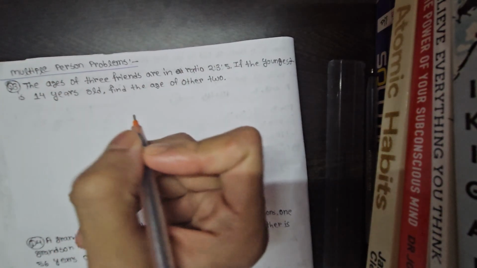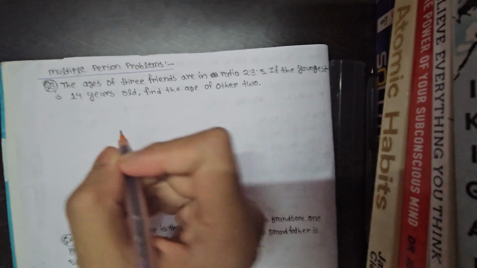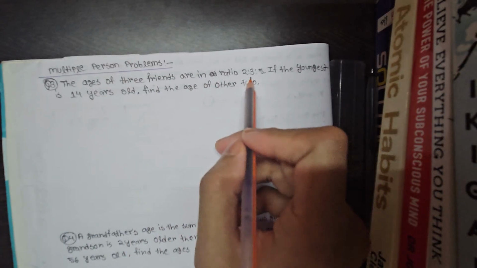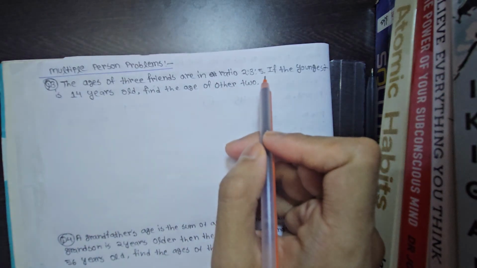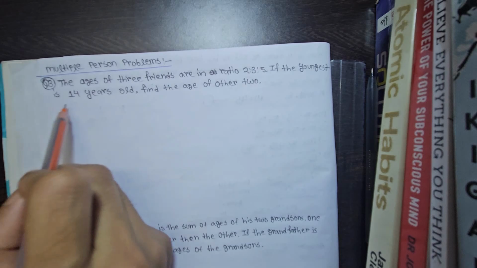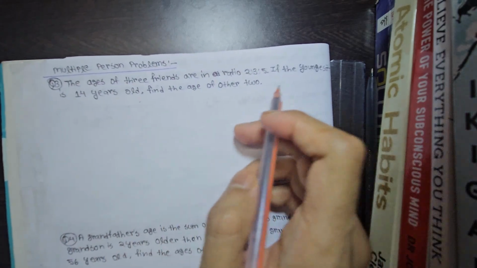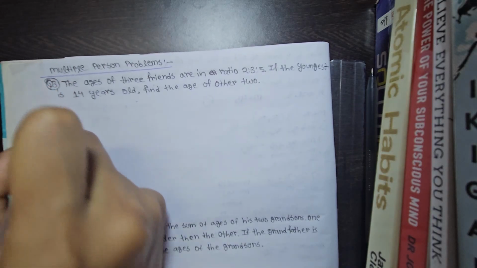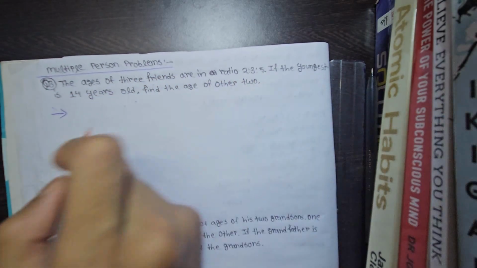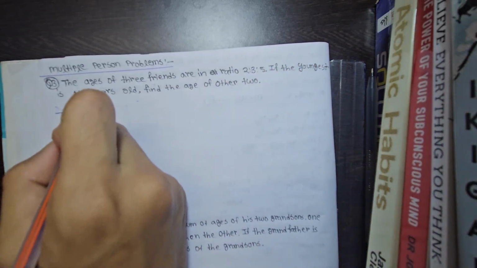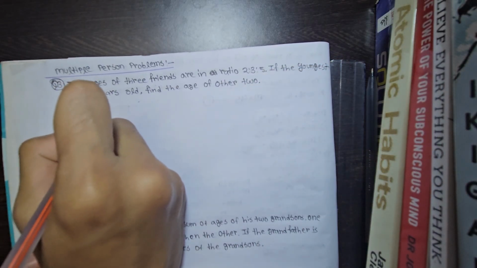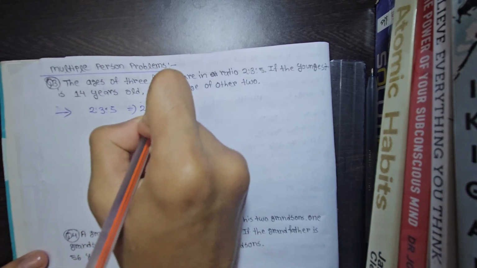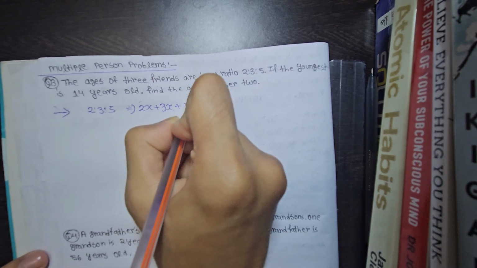Now we are going to solve some multiple age problems, right? The first question is: the ages of 3 friends are in the ratio of 2:3:5, and if the youngest is 14 years old, find the ages of the other two. So the ratio is 2:3:5. We can write the ratio as 2x, 3x, and 5x.